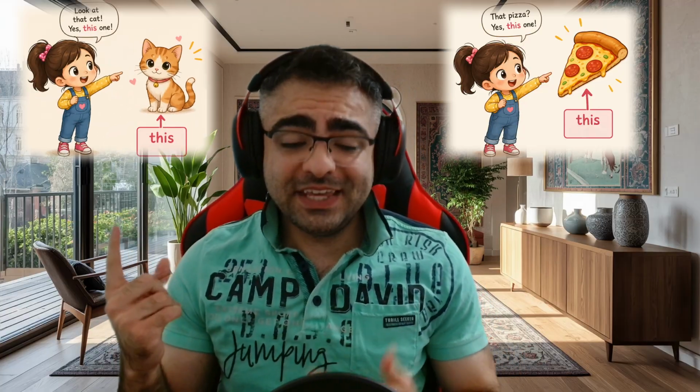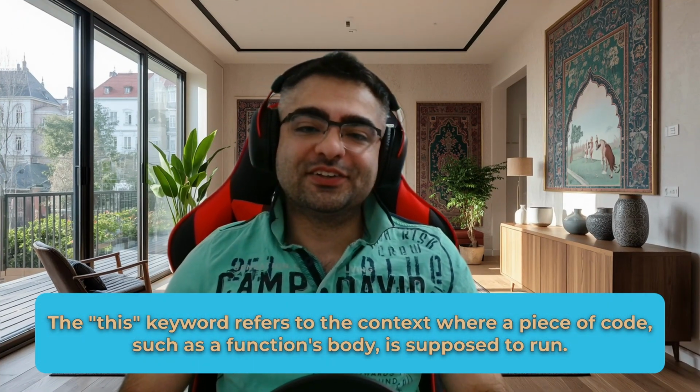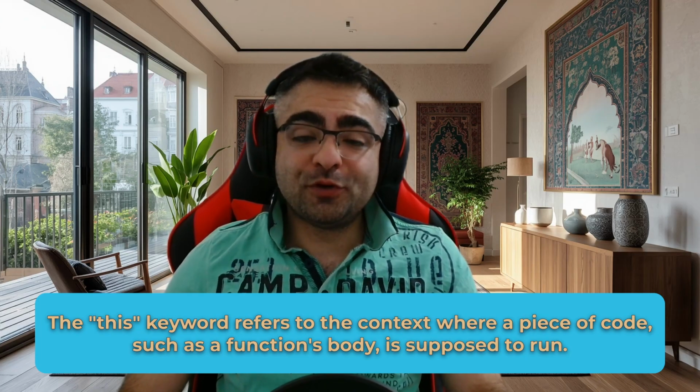Alright, before we look at the rules, let's understand the core problem. In English, the word "this" depends entirely on context. If I say "look at this" while pointing at a slice of pizza, this means pizza. If I point to my cat, this means a fluffy ball of chaos. JavaScript works the exact same way. The "this" keyword is like a shapeshifter. Its value isn't determined by where it is written. It is determined by how the function is actually called. To keep our sanity, we use 4 simple rules to figure it out. Let's head over to the code editor and break them down.